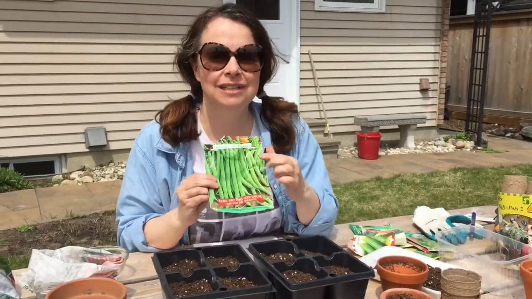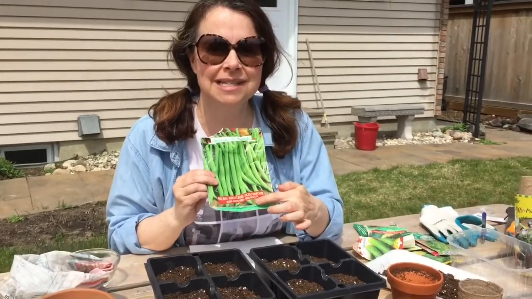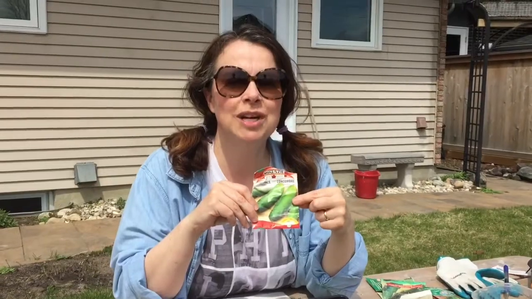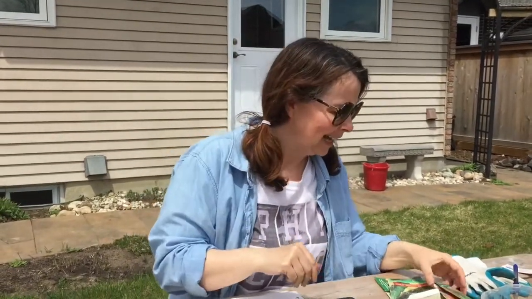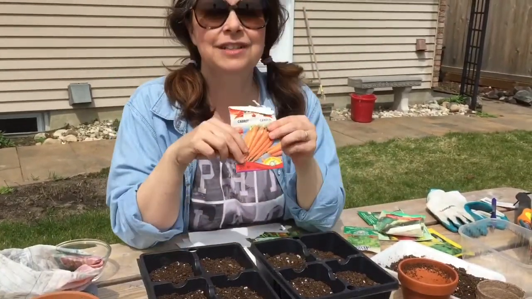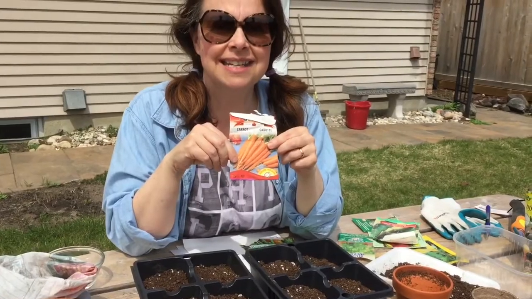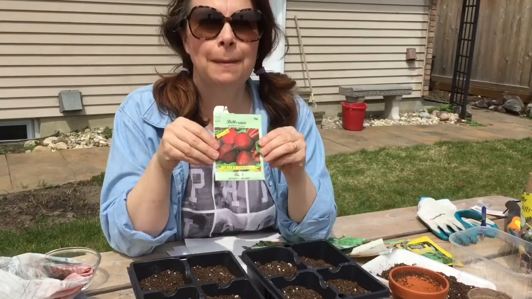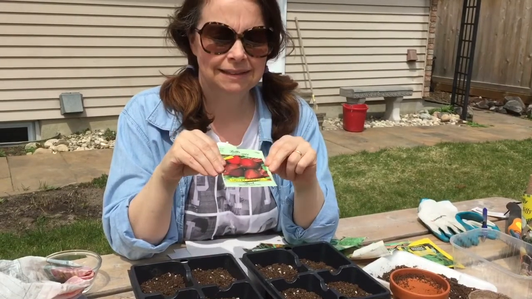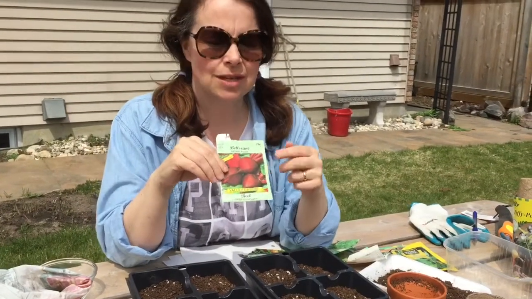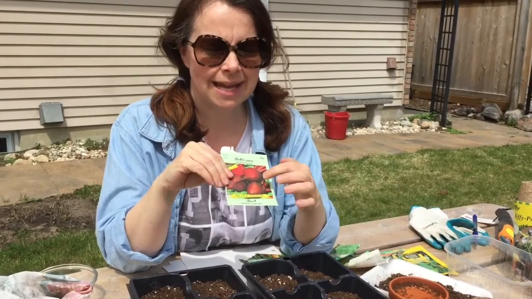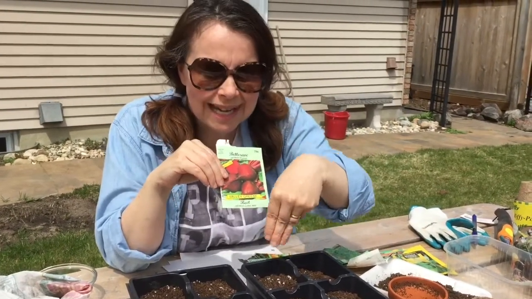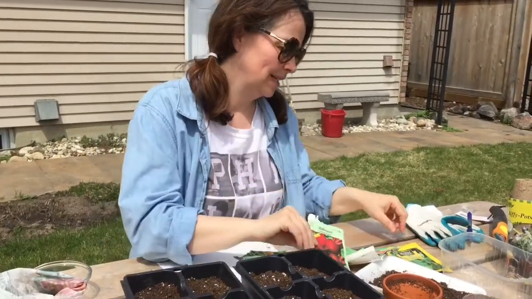I have green beans. I have cucumber. I have carrot seeds. Some beets. Delicious beets. You can eat the greens and the red vegetable that grows under the ground.